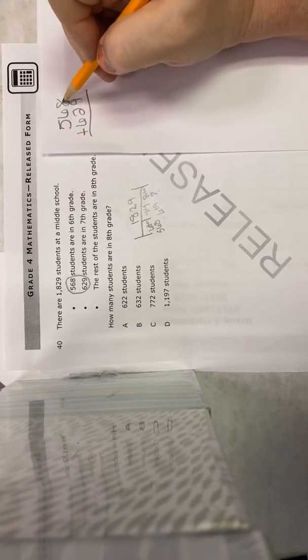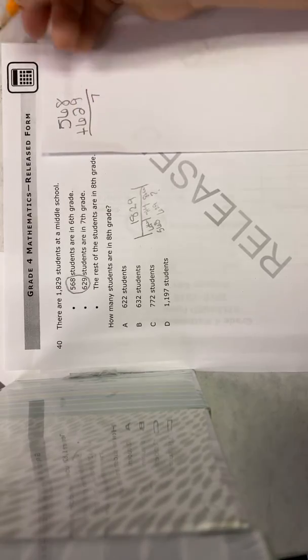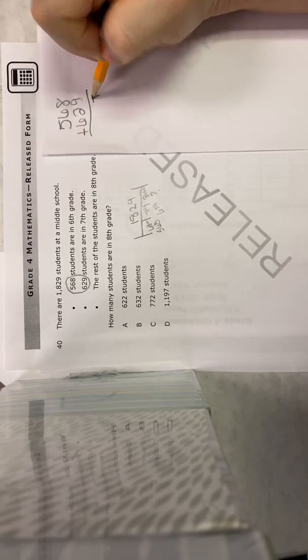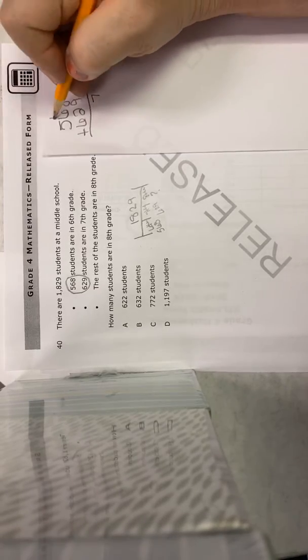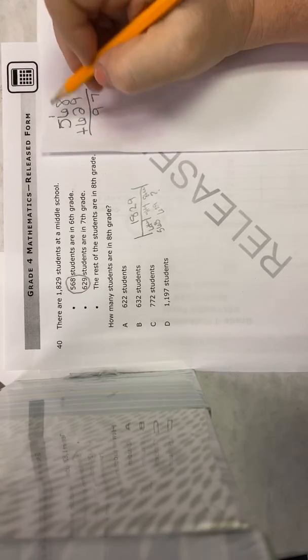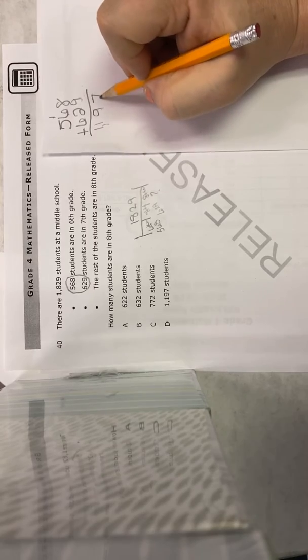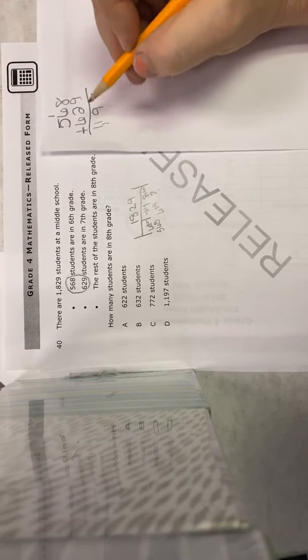And so 7 plus 9 is 17. I'm sorry, 8 plus 9 is 17. You drop your 7 for your ones column. Your 1 for your tens column gets carried to the tens column. 1 plus 6 is 7, plus 2 more is 9. And 5 plus 6 is 11. So your answer is 1,197 students that are in the 6th and 7th grade.